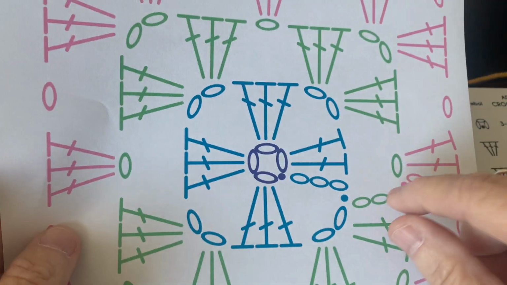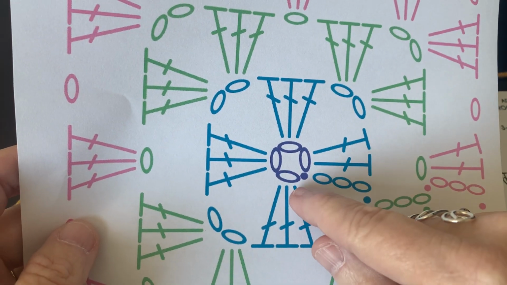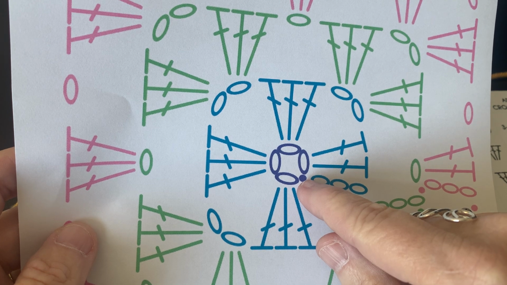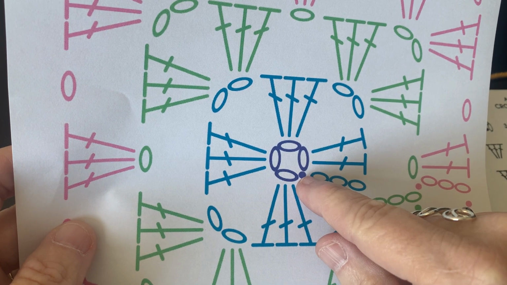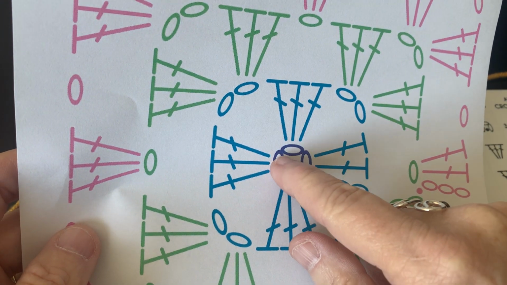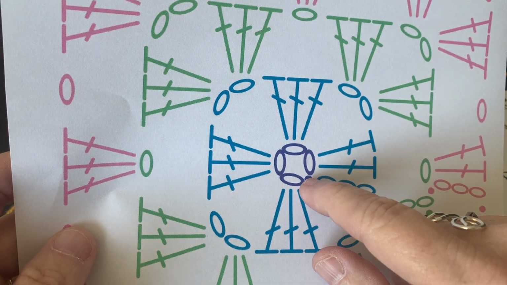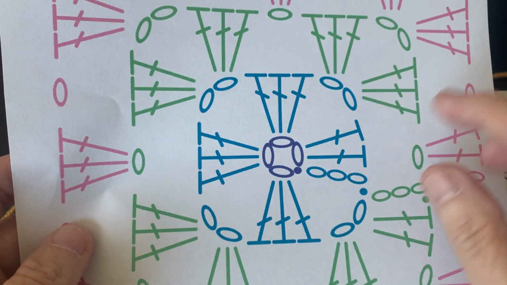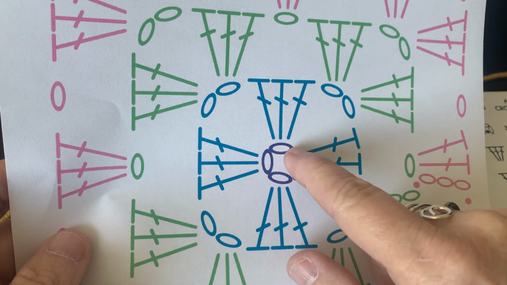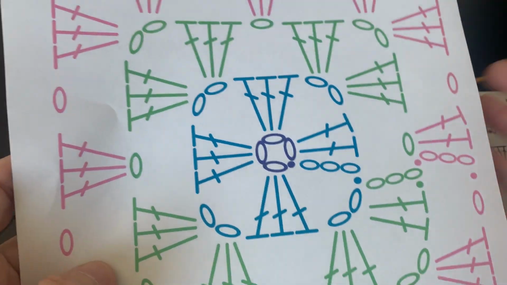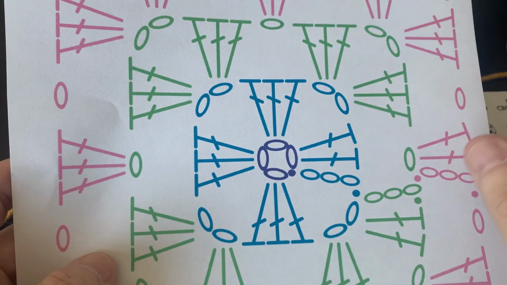So when you're looking at this, for example, in the center, you see the solid dot. That means you want, there's your chain, your slip stitch. And here's your chain 4 or 5. It depends on how the person writes their pattern. In this case, it's a chain 4. Some people prefer a chain 5.